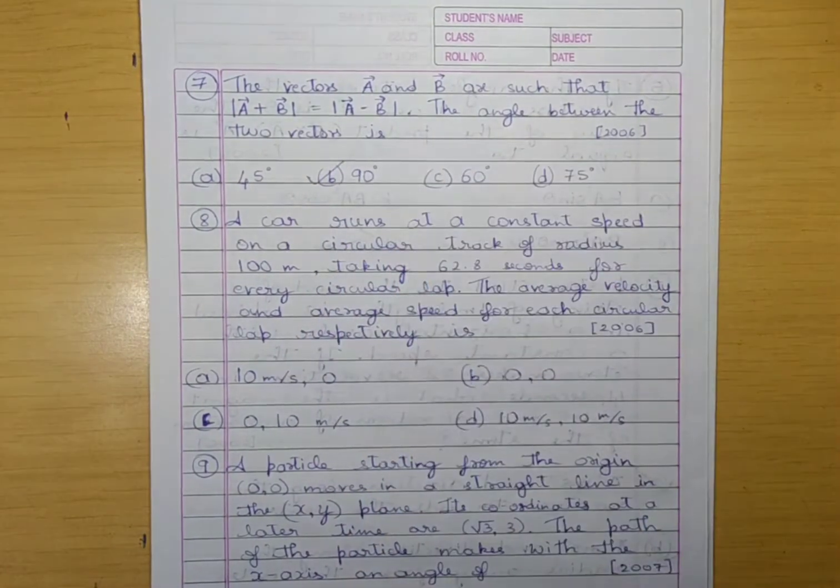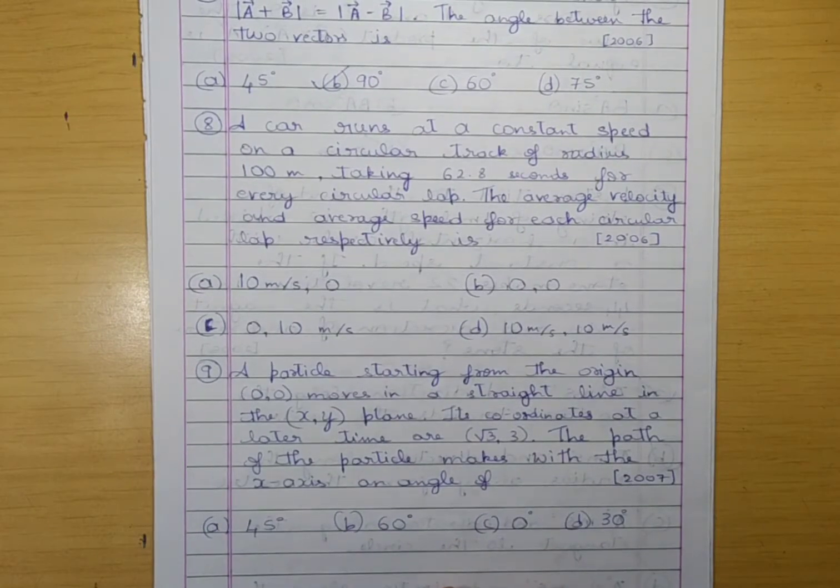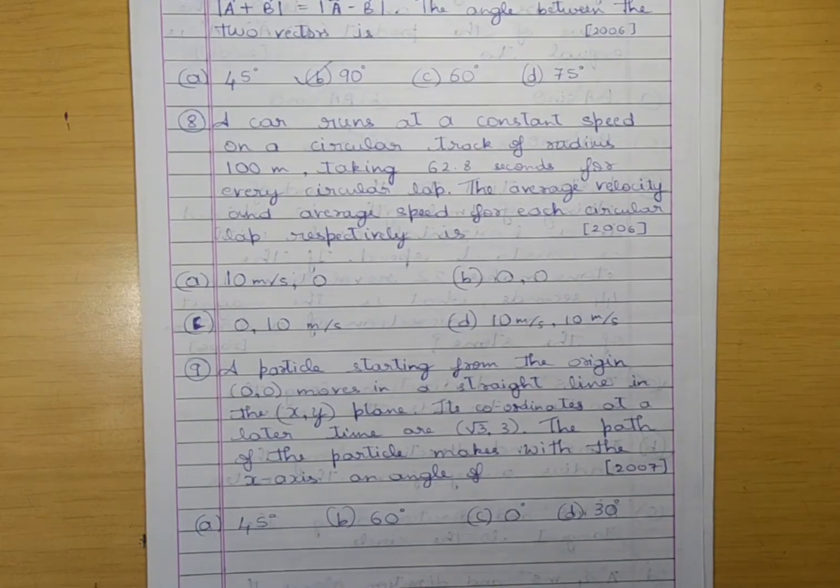Option B. Question 8. A car runs at a constant speed on a circular track of radius 100 meter, taking 62.8 seconds for every circular lap. The average velocity and average speed for each circular lap respectively is.